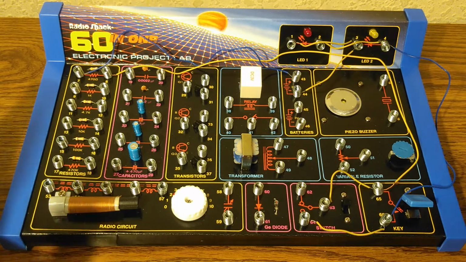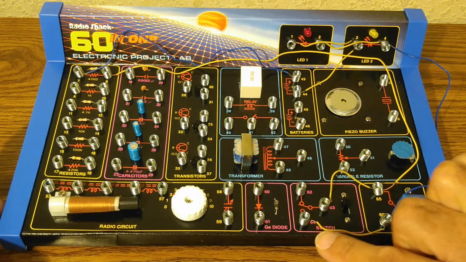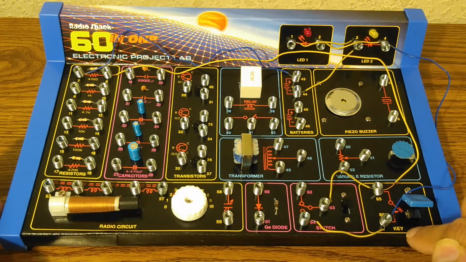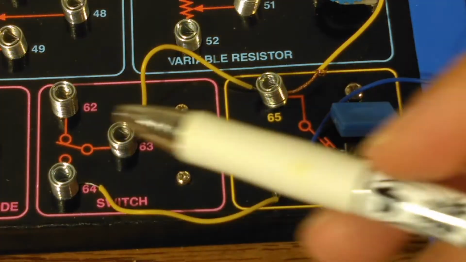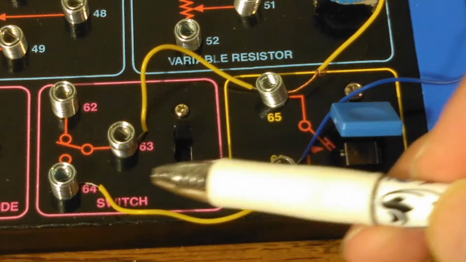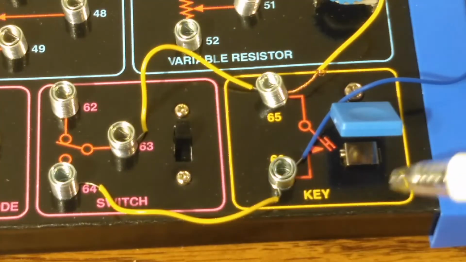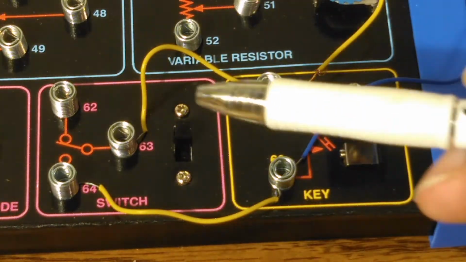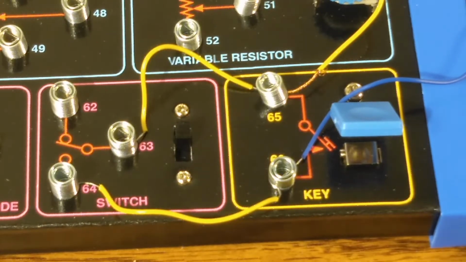Here is the already wired up circuit, and over here we have the slider switch and the momentary switch or key. As we saw in the schematic, if we close this switch or we close this switch, either way the two LEDs are going to light up. So let me turn off the lights and we're going to look at that.